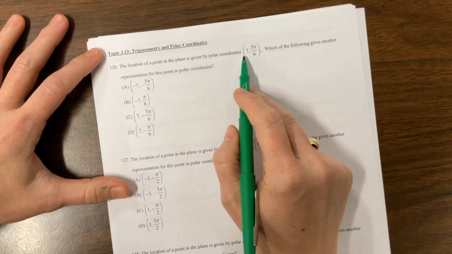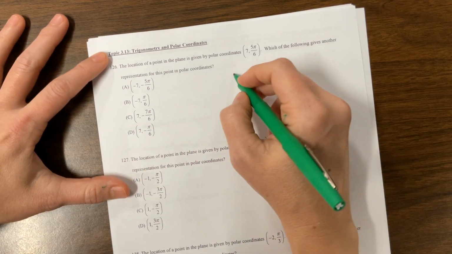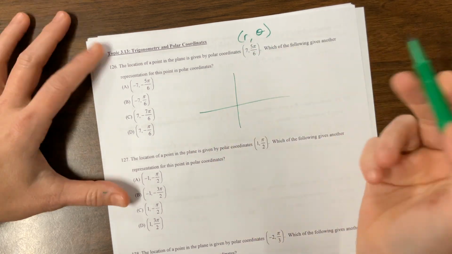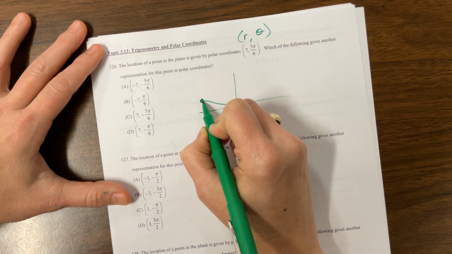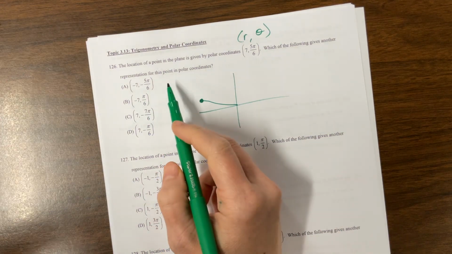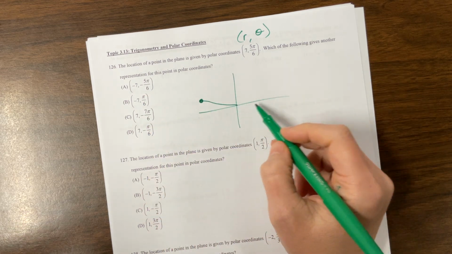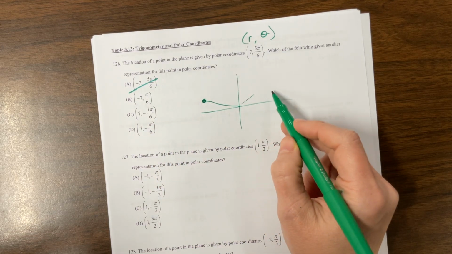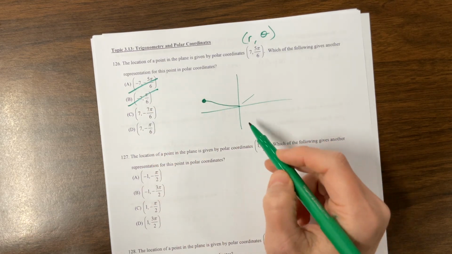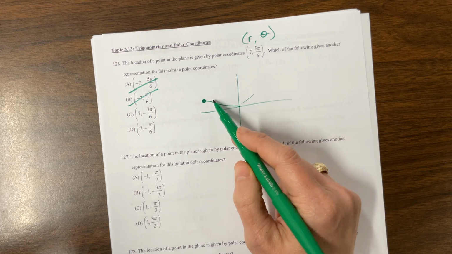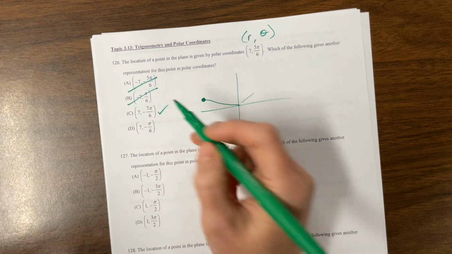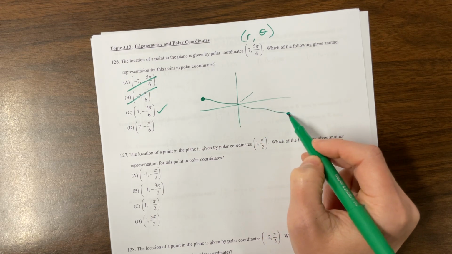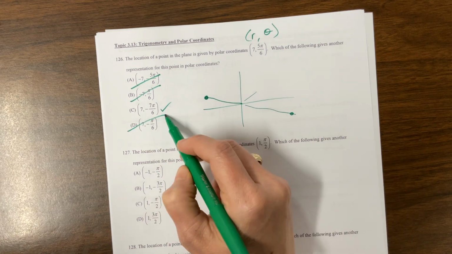Okay, so the location of a point in the plane is given by this. So it's r, theta. In polar we do output comma input, which is annoying. But 5 pi over 6 with a radius of 7 is here. So which of the following is another? Okay, so a negative 5 pi over 6 means here. We turn around and give a negative radius. So no. This is pi over 6 with a negative radius, which would be over here. No. This is negative 7 pi over 6, which gets us to this, and it has a positive radius. Yes, that's the right answer. This is a negative pi over 6, which would be down here, with a positive radius is going to be over here. So, no. The answer is C.